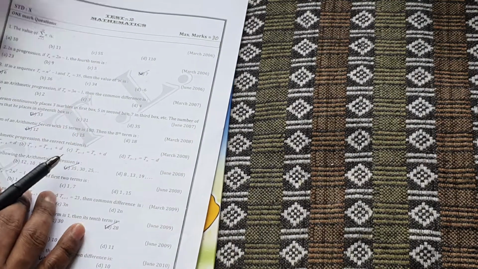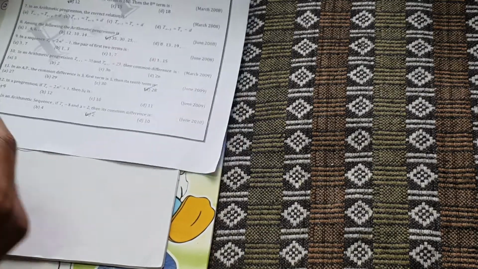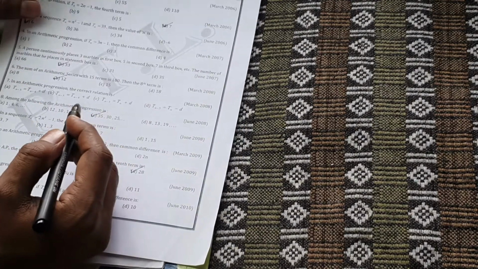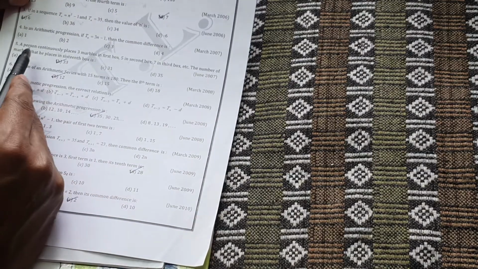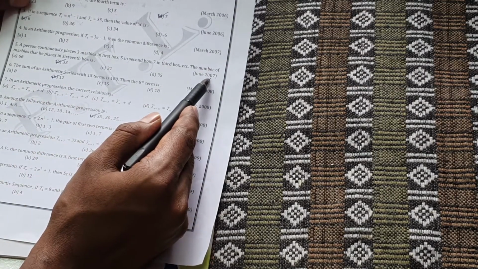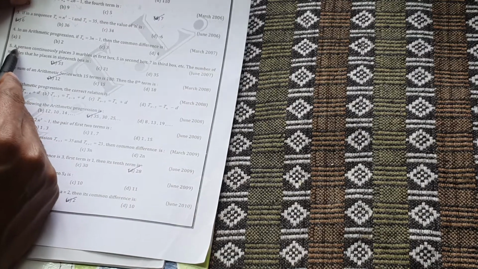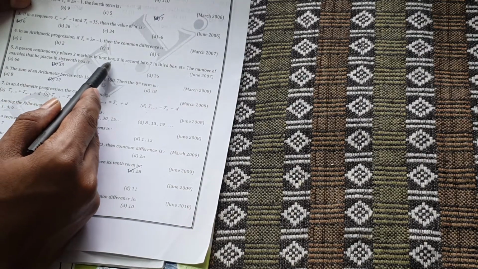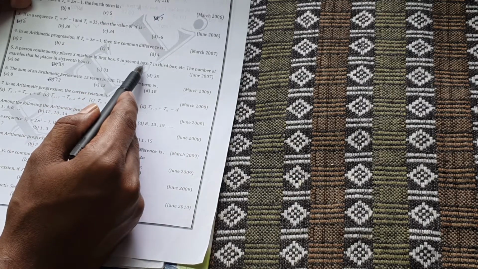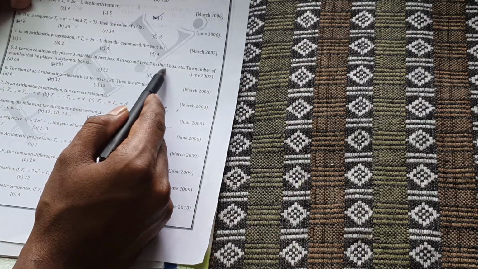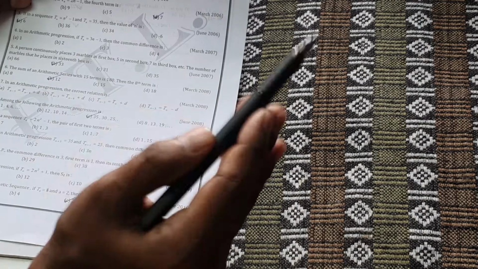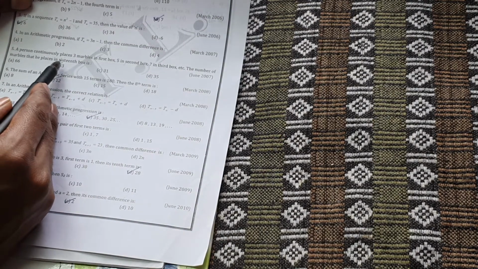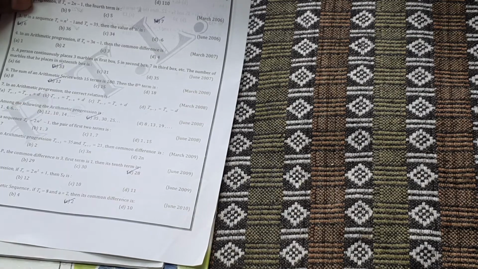Now we'll go to the fifth question. This is quite an application part of this question. It's a statement question. This has been asked in June 2007. The question goes like this. A person continuously places 3 marbles in the first box, 5 in the second, 7 in the third box, etc., and he keeps on going. The number of marbles that he places in the 16th box.